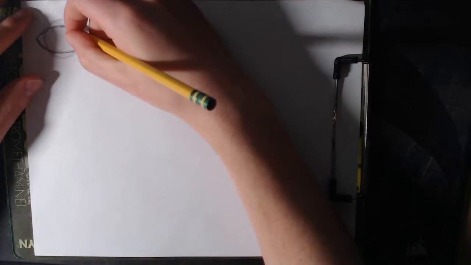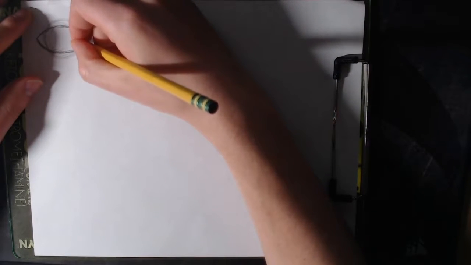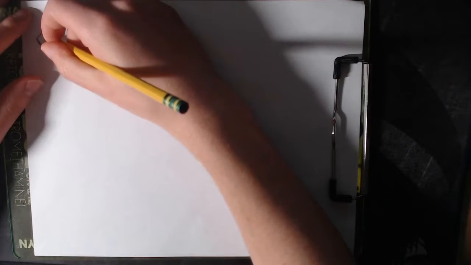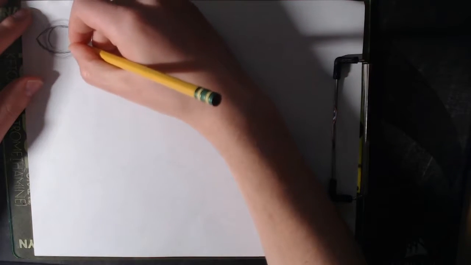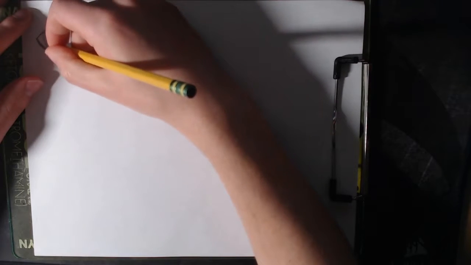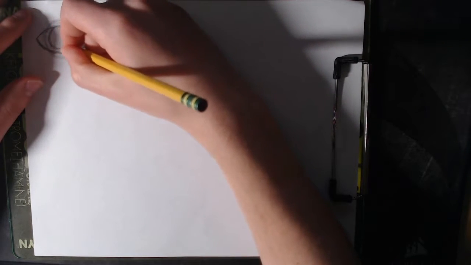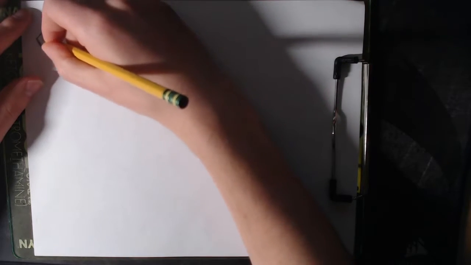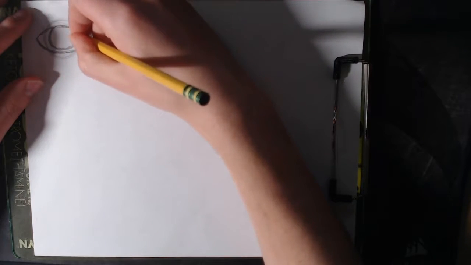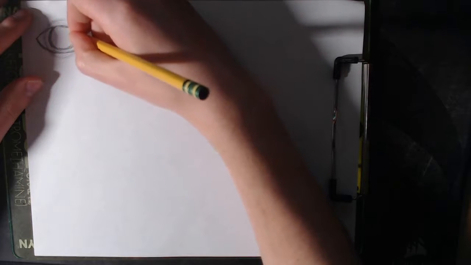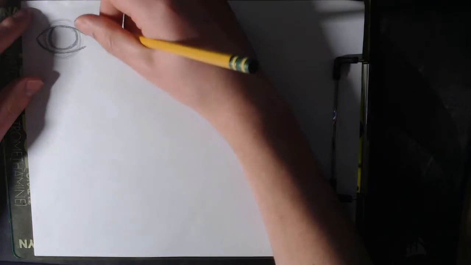There's the pupil, and I don't know what goes around the pupil. It's what creates your eye color. Feel free to put it in the comments if you want. I don't remember it off the top of my head. I think iris is coming to my mind, and so I'm going to be drawing the iris.